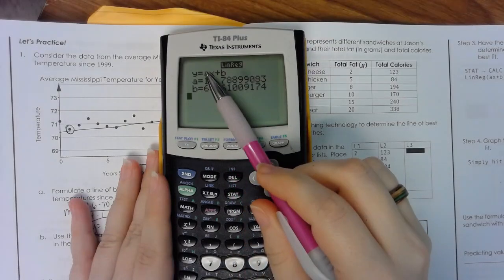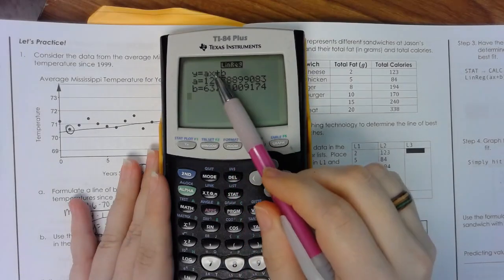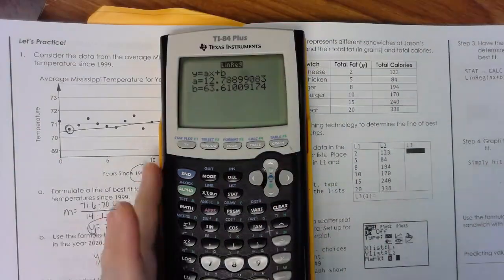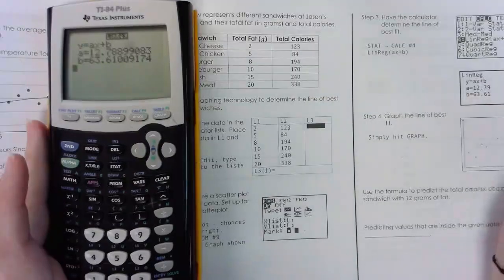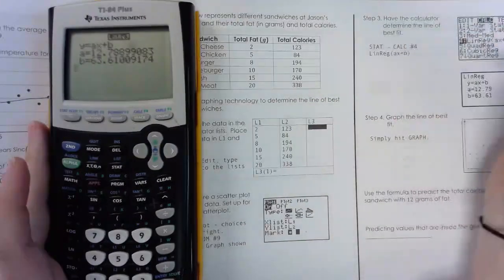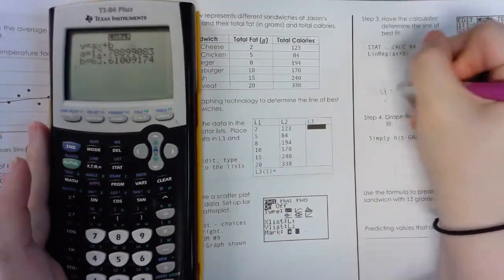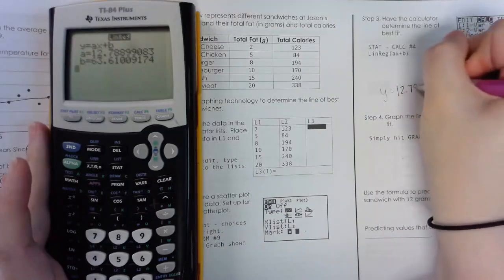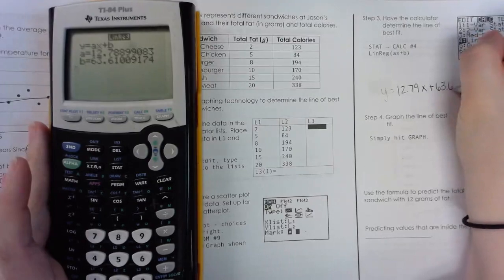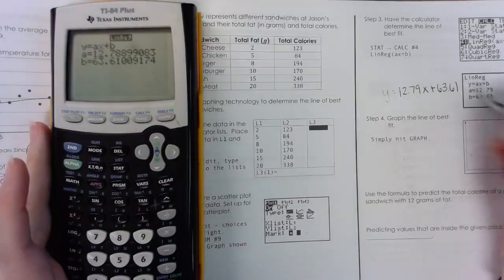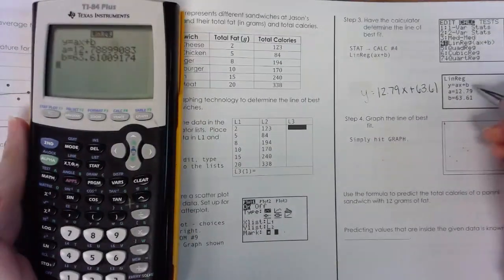So my A value is my slope and my B value is my y-intercept. So I can write that down in my workbook. So that gives me y equals 12.79x plus 63.61. That's what they got in this picture right here.